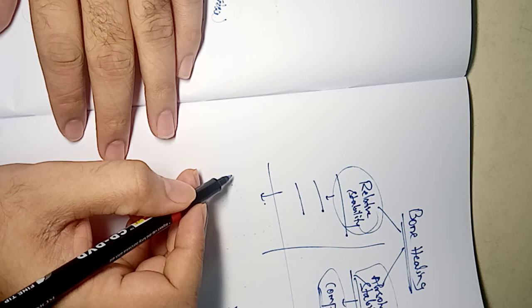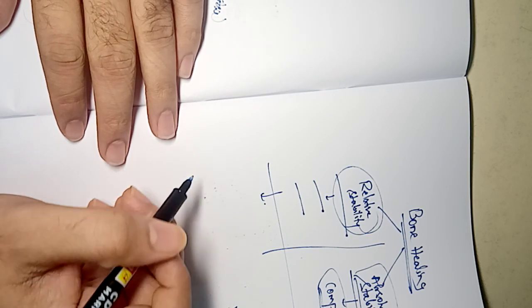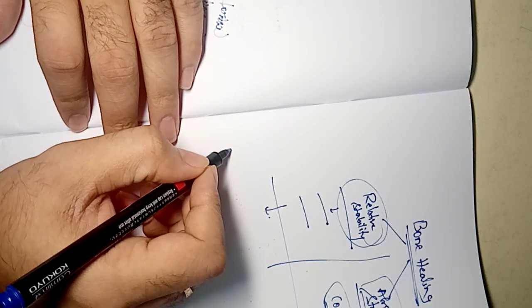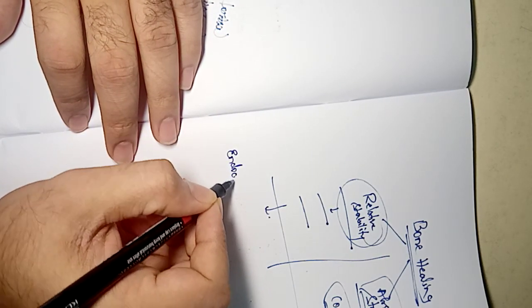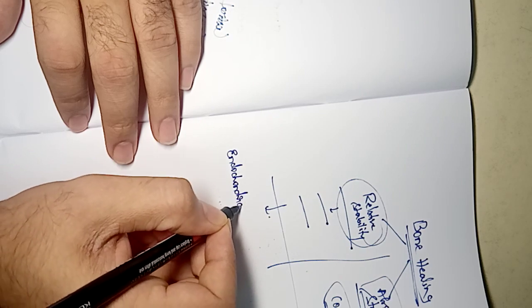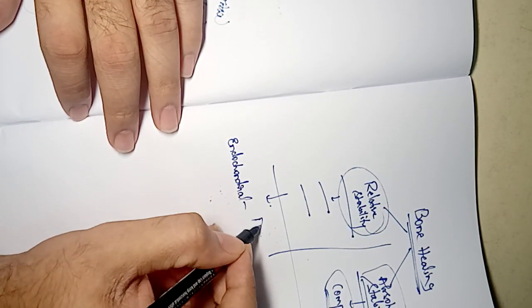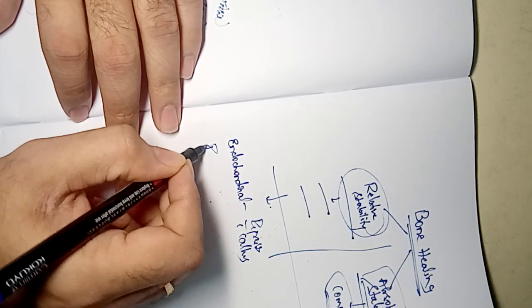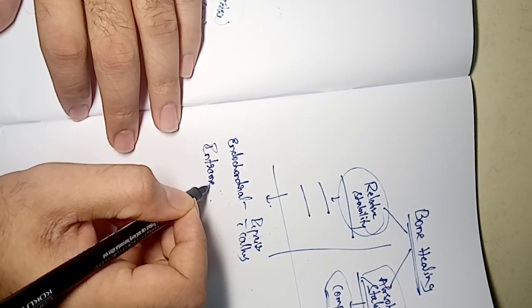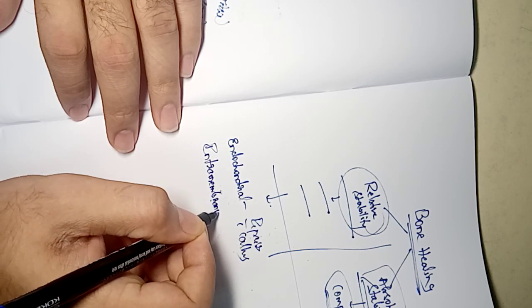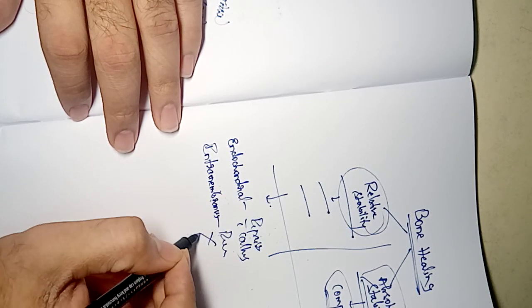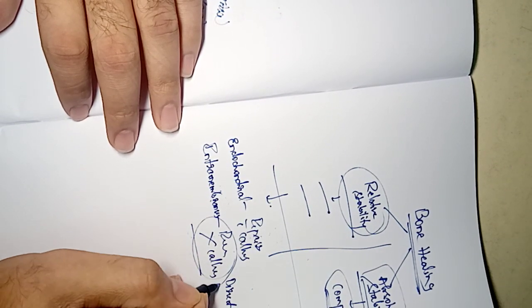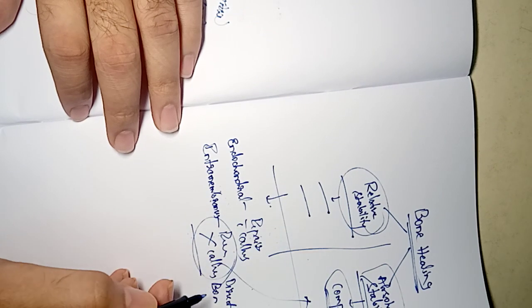Many people are confused and think endochondral ossification means repair with callus, and intramembranous is repair without callus. That is direct bone healing, which happens in absolute stability.